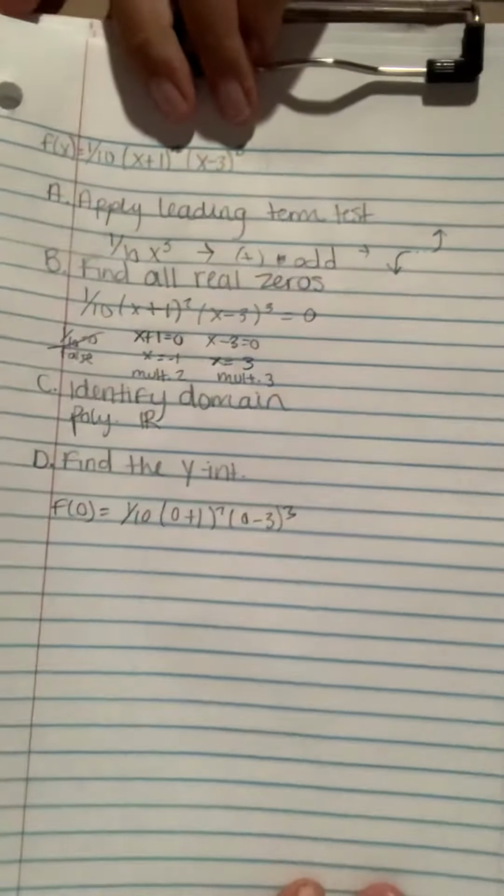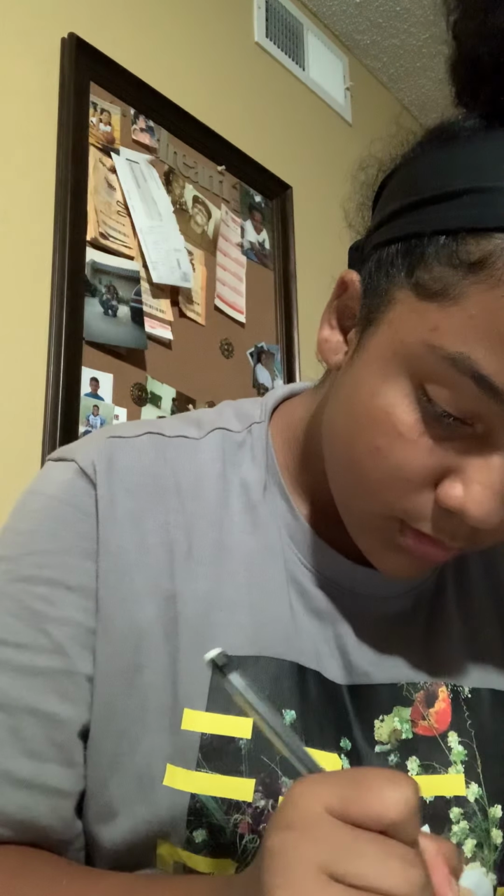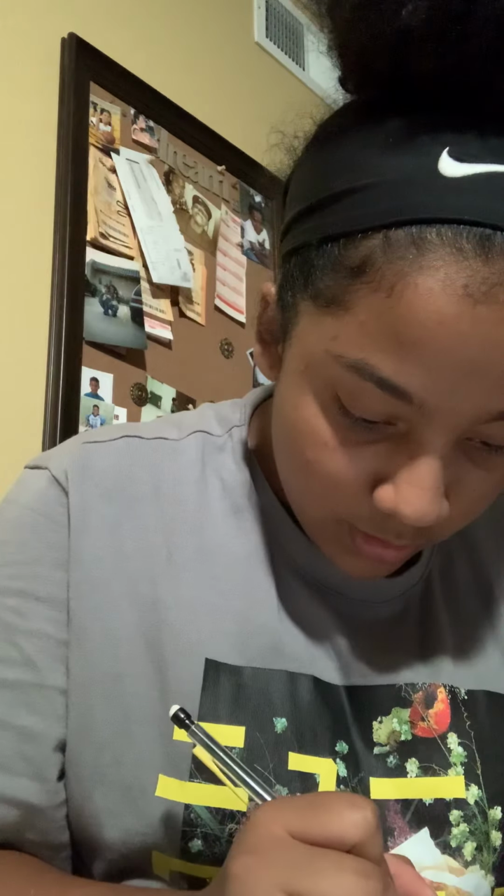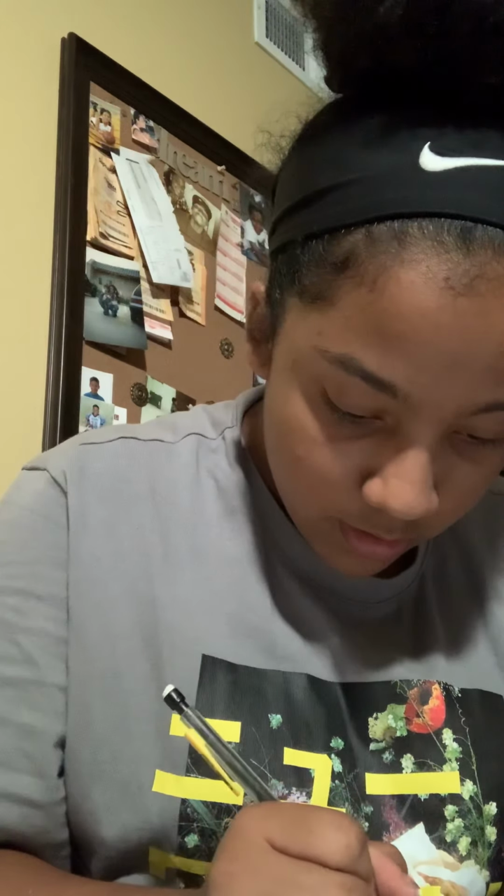So f of 0 is equal to 1/10 times (0 plus 1) squared times (0 minus 3) cubed, like so. And then I'm going to go ahead and just solve. 1 squared times -3 cubed times 1/10 is going to be -27/10.